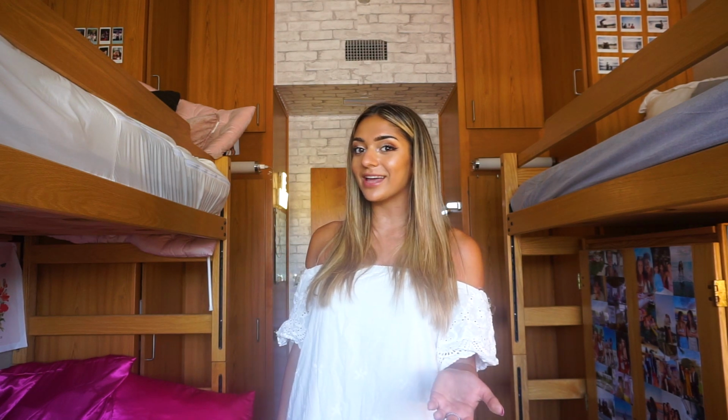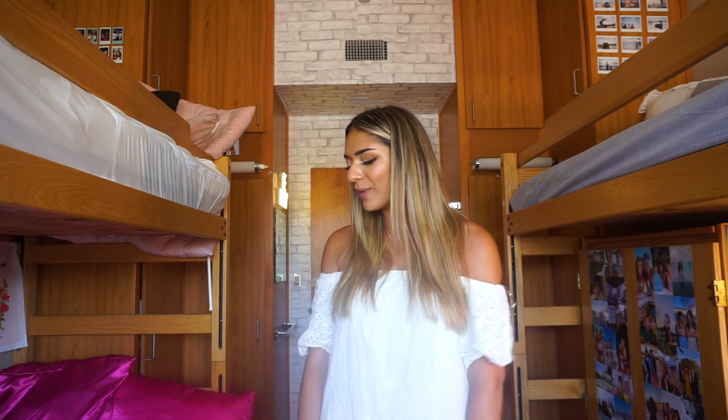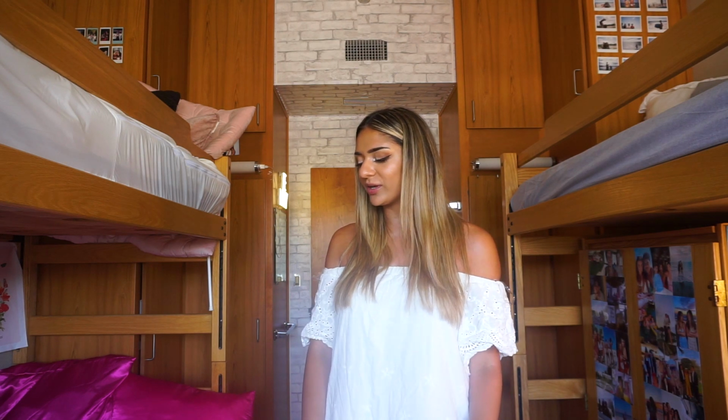Short and simple, Greek life at Miami. For some reason, Miami did not have sorority houses, so I didn't really like that. I really wanted to be in a sorority house. I really wanted to have that experience living in one, and that was high on my priority list, and Miami didn't have that. So for this reason, I'm going to give Miami a 6 for Greek life and UCLA a 9 for Greek life.